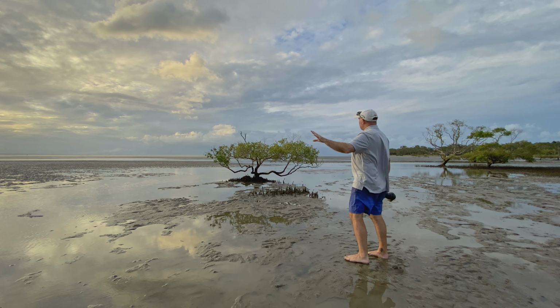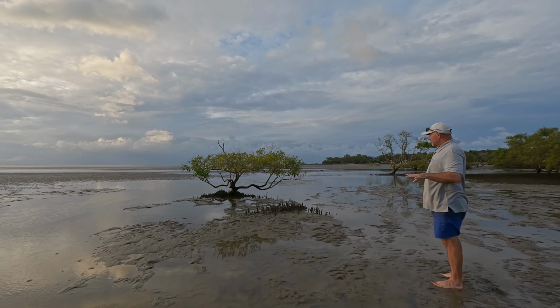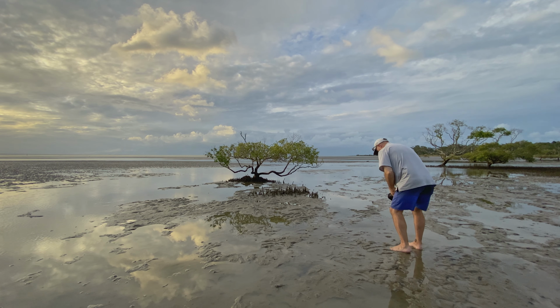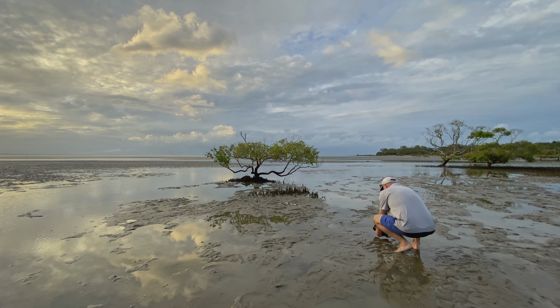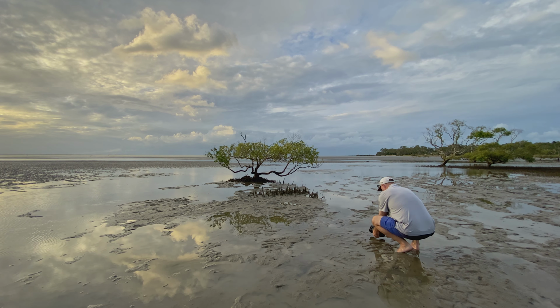When we got here it was dark and moody. Now it's starting to get some nice light. So we might just change our plans a little bit. And again, I'm just going to move around, take a few different shots from slightly different angles. We're starting to lose that sun again now, which is nice.